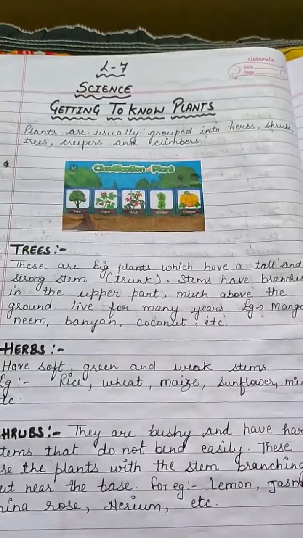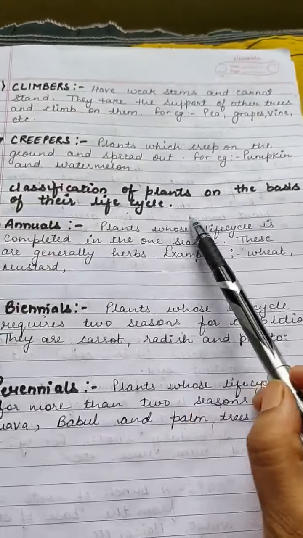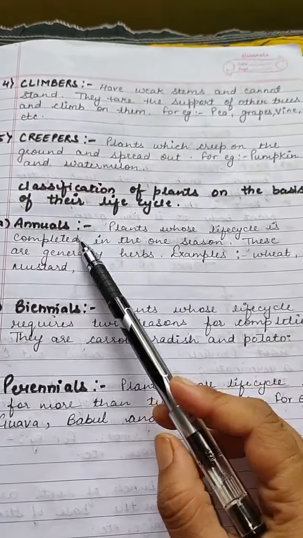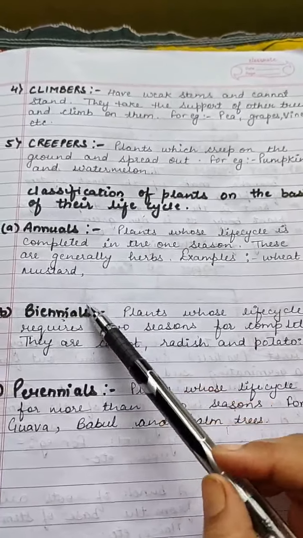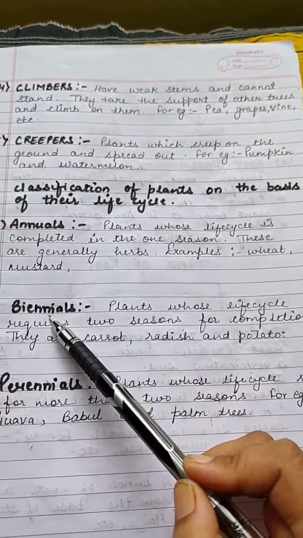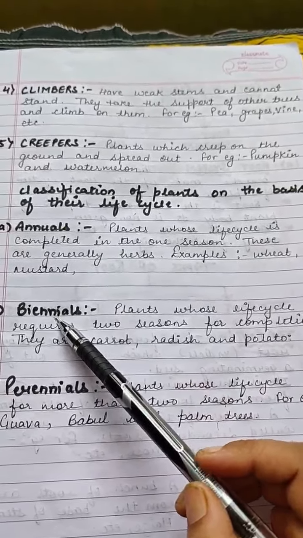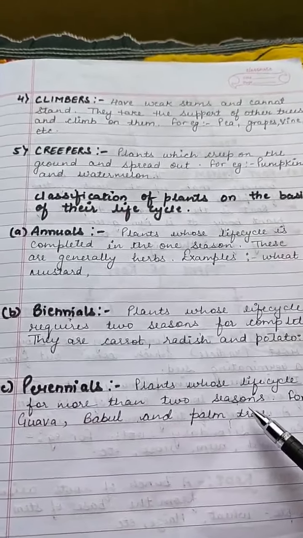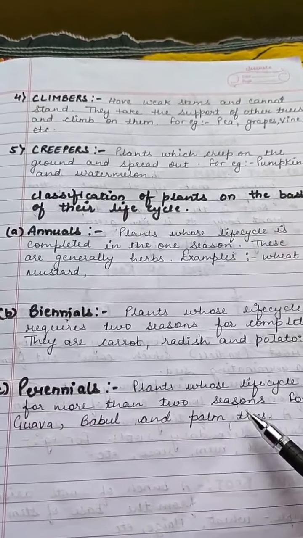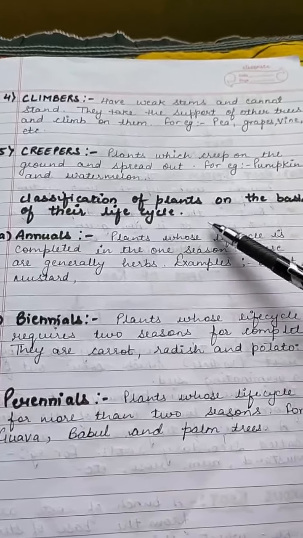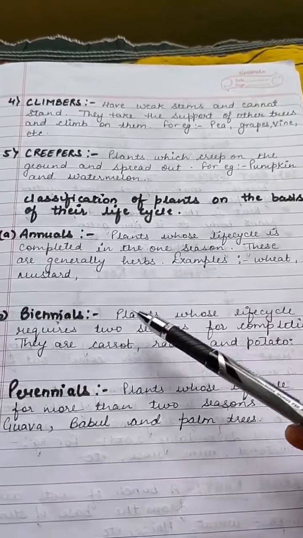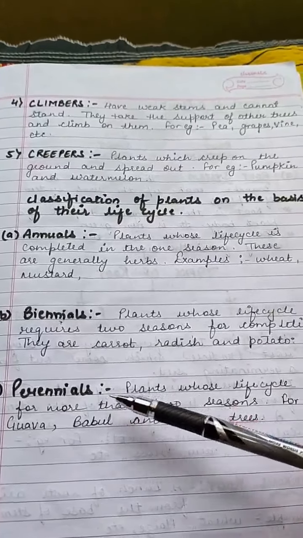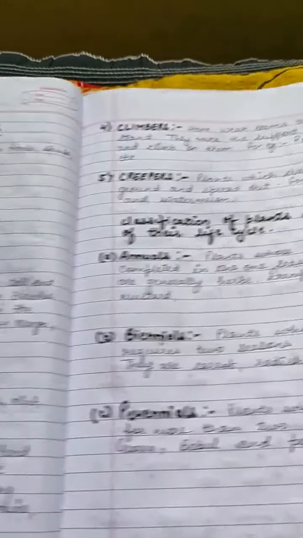One more classification is here, the classification of plants on the basis of their life cycle. The first is annual plants whose lifespan is completed in one season. Biennials whose life cycle requires 2 seasons for completion. And the third one is perennials whose life cycle requires more than 2 seasons. The examples of annuals are wheat and mustard. Examples of biennials are carrot, radish and potato. And the examples of perennials are guava, papaya and palm trees.